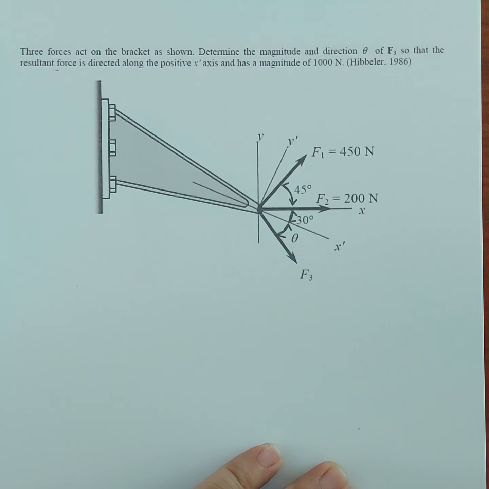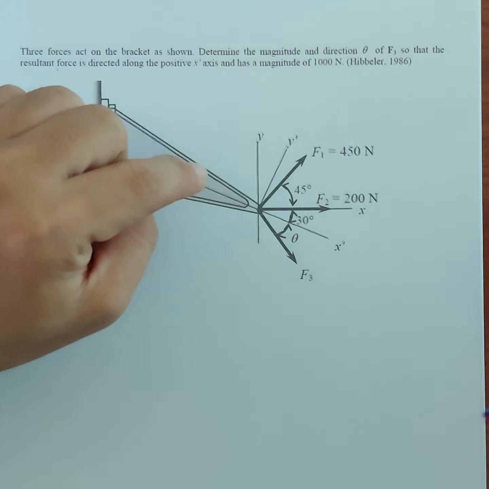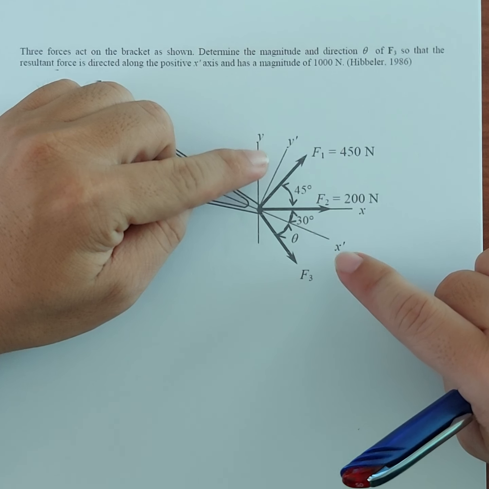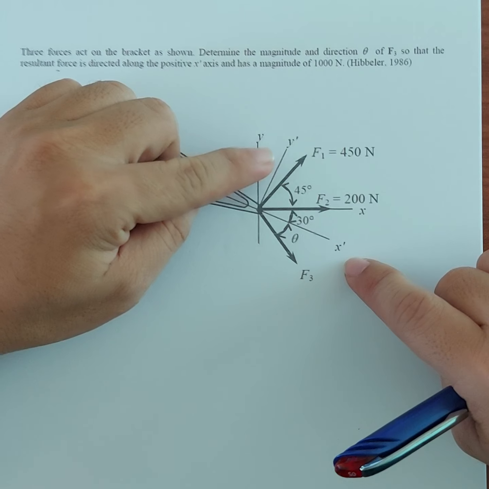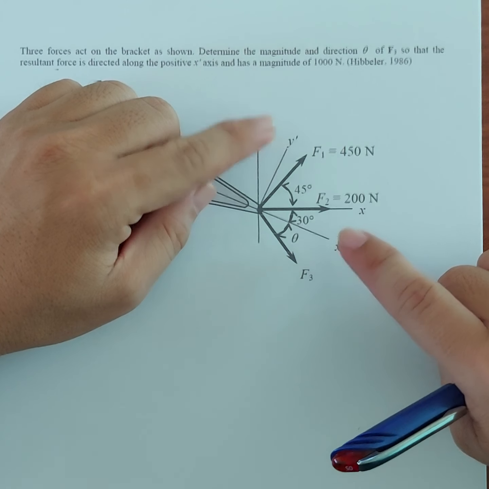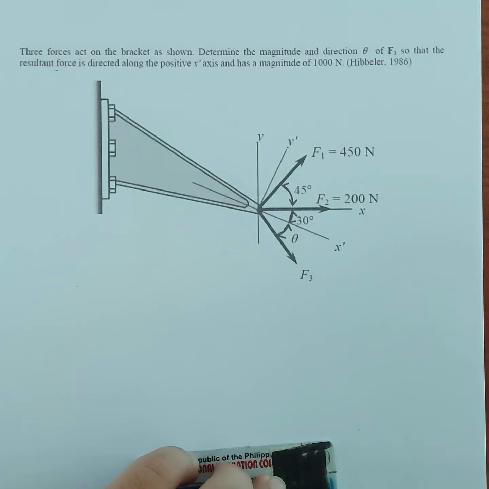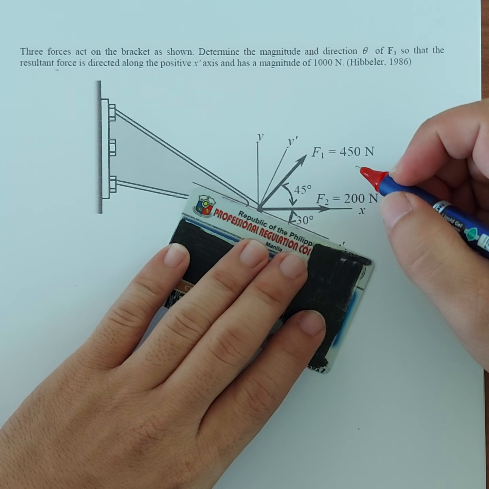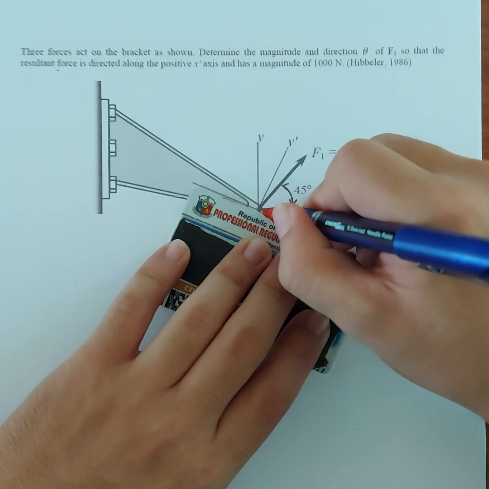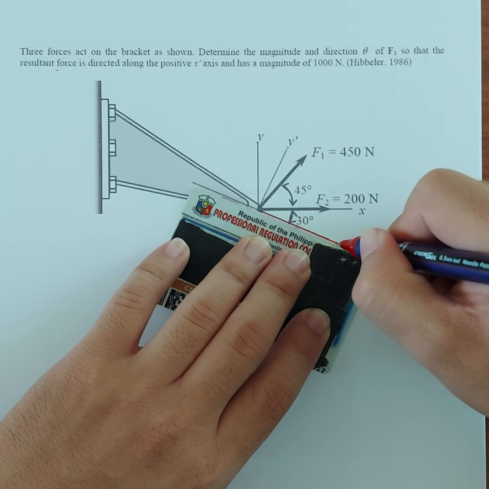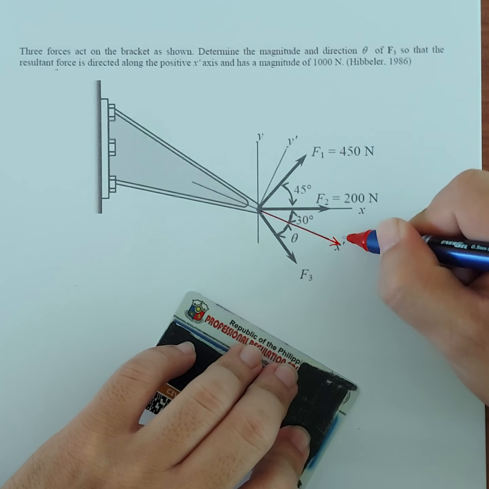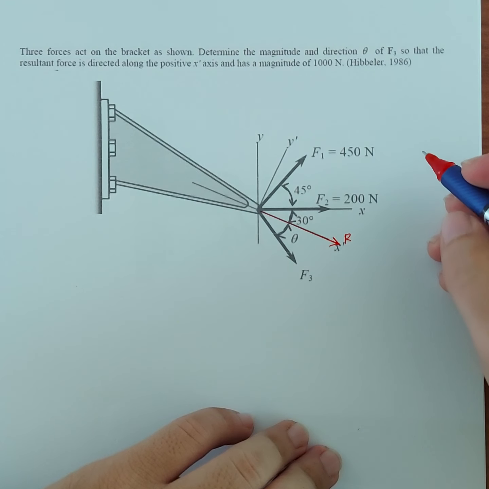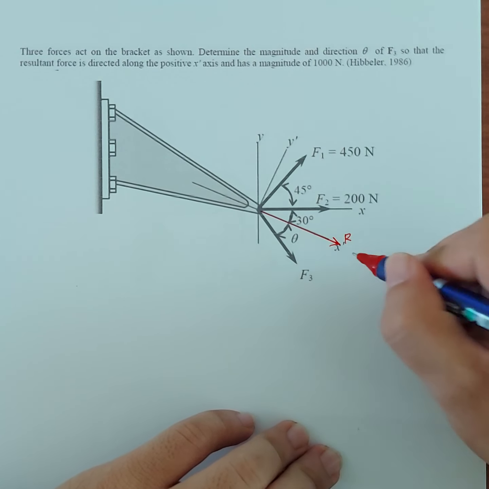So we have two axes here. So neglect niyo muna yung x and y. Okay. So na-rotate mo yung axis natin. X prime and y prime axis are perpendicular, of course. Alright. So nandito daw yung ating resultant force. It acts along the positive x prime axis. Okay, so ito yung resultant force natin.